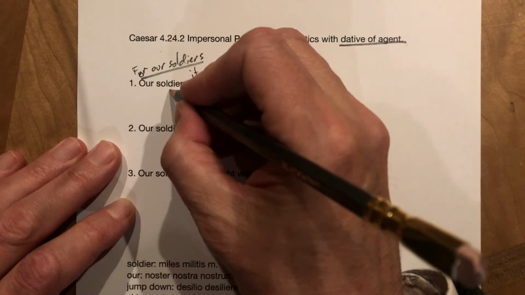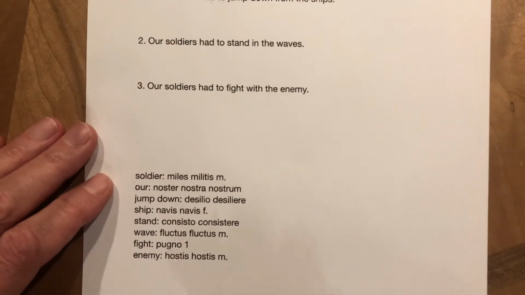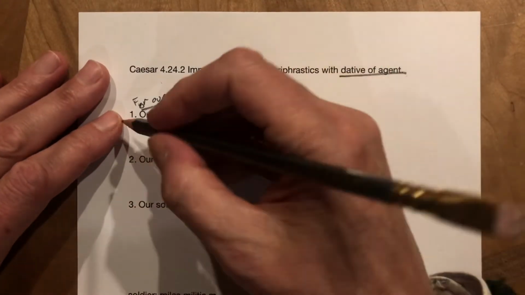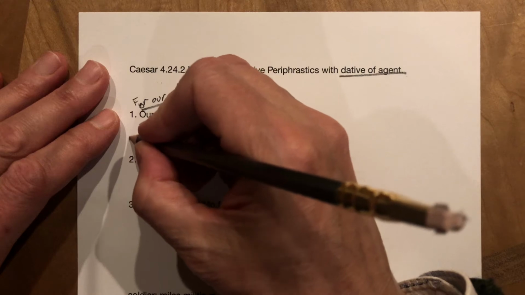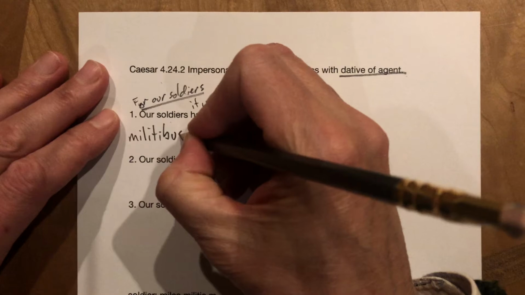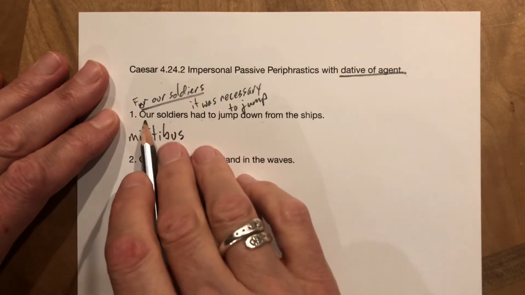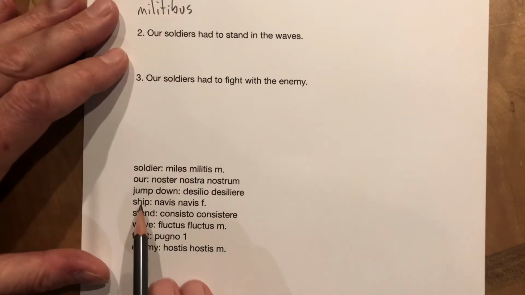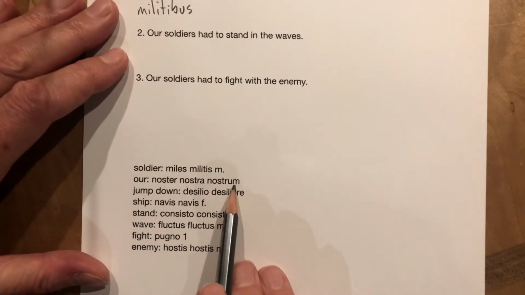So we're going to take soldiers. Down here you've got the vocab, miles, militis, masculine. So we're just going to put this into the dative plural: militibus. Always do the noun first, then do the adjective our. Look down here at our vocab: noster, nostra, nostrum.